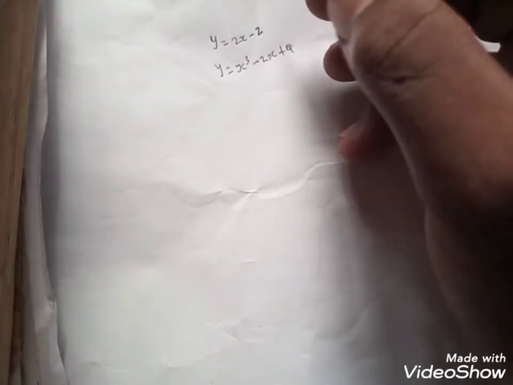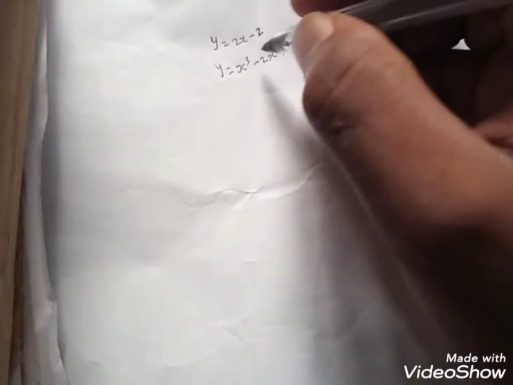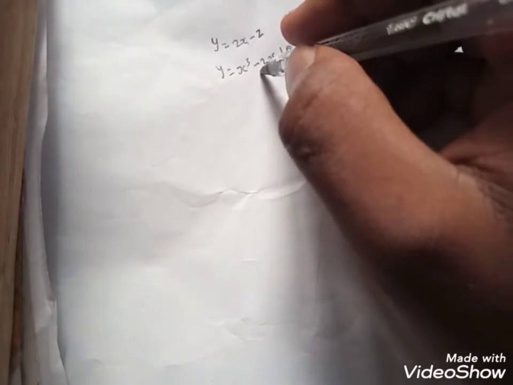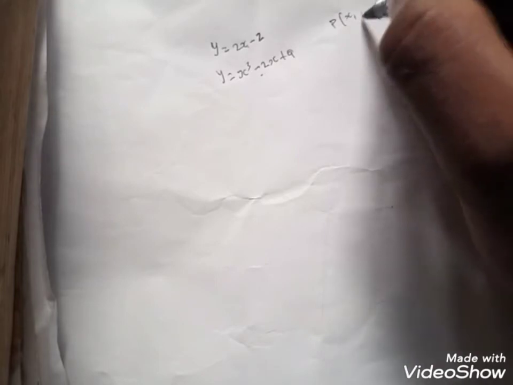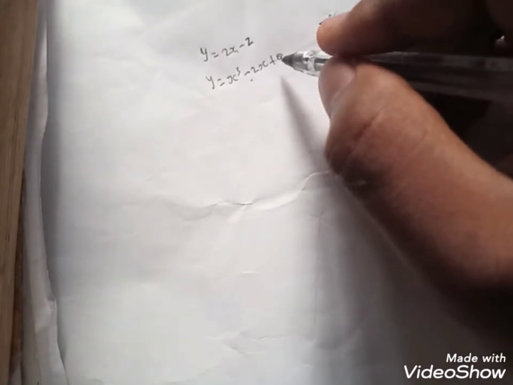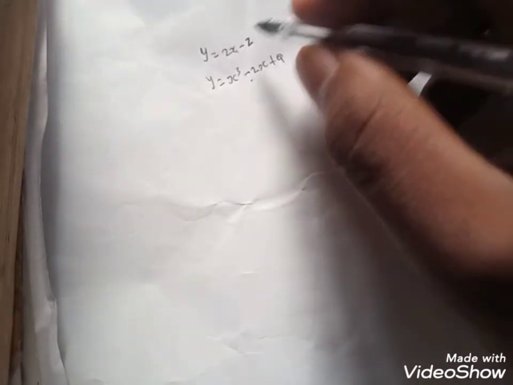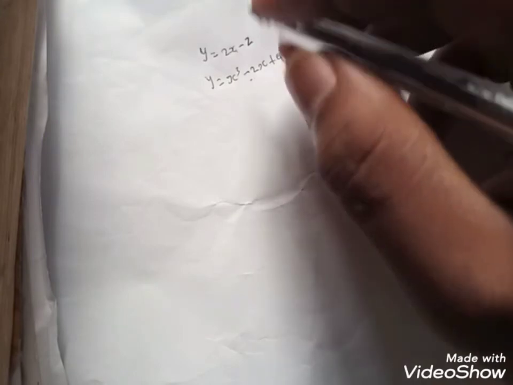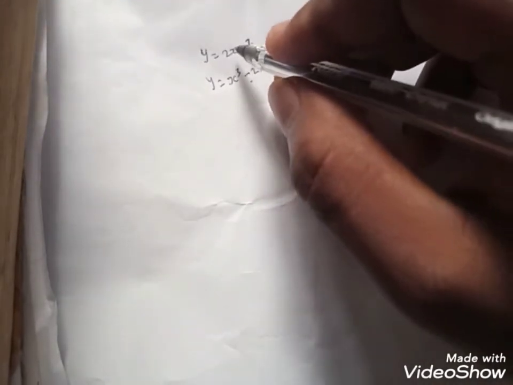This line is a normal to the curve, meaning it intersects this equation. So they should have a common point (x1, y1). But at this particular point, the gradient of the curve will be equal to the gradient of the tangent, which is normal to this line.